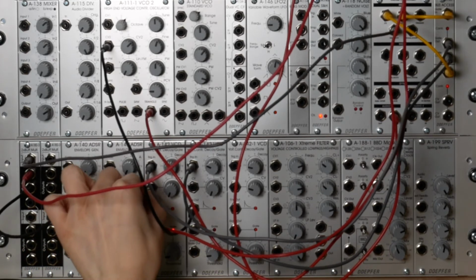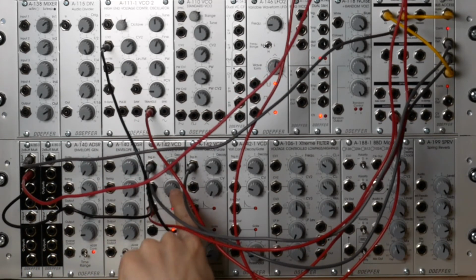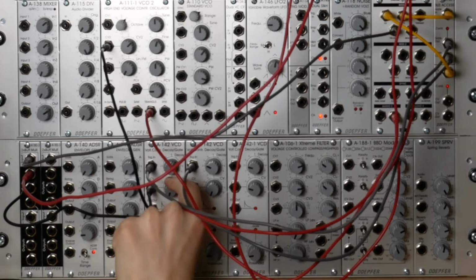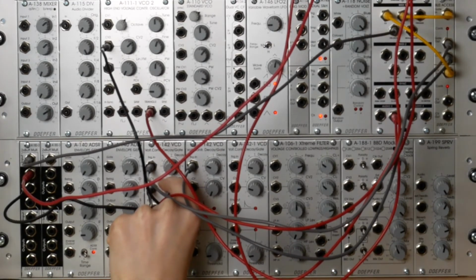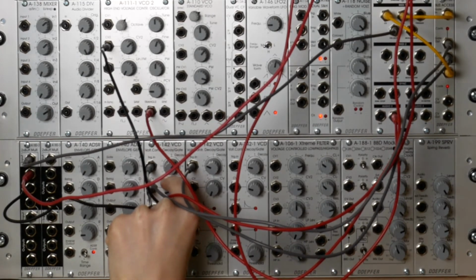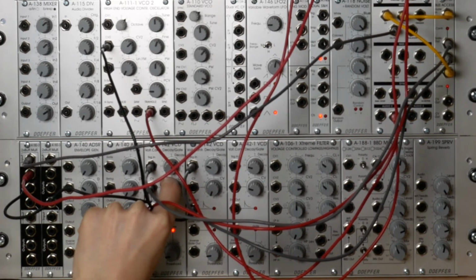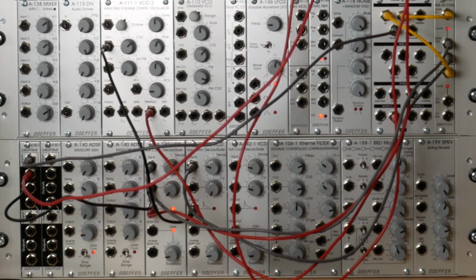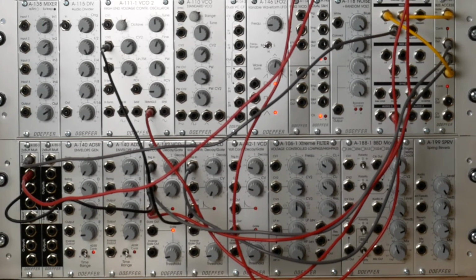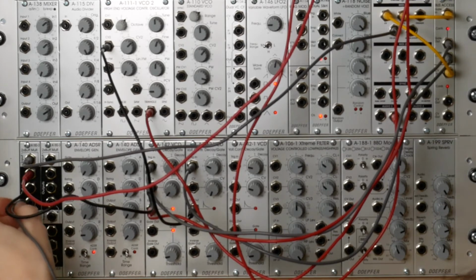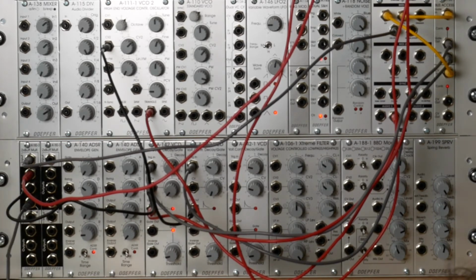So if we hook it up to this, then we can change the amount that the velocity affects the note length. So now the harder you hit the drum, the longer the note lasts, which I think is a fairly realistic concept. And we can also make it affect how long it takes to sweep down to pitch.